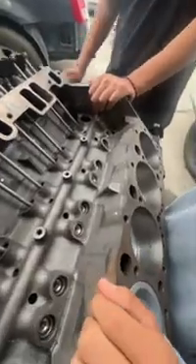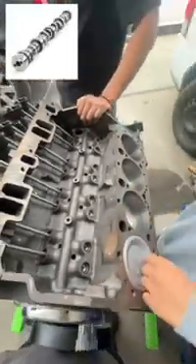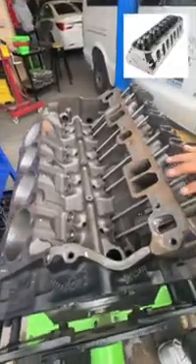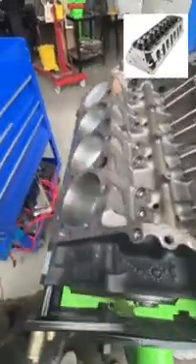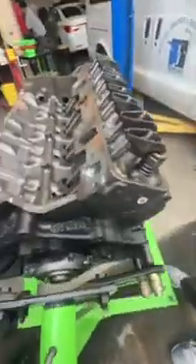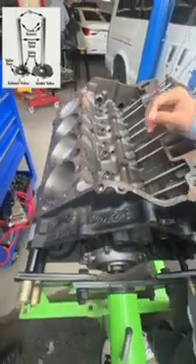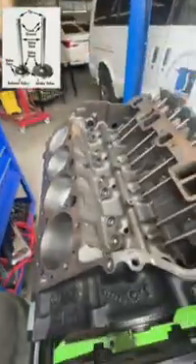Then we have the camshaft, which has lobes that push on the lifters to open or close the valves at the right time. Then we have the cylinder heads. The cylinder heads sit on the top of the cylinders, holding the valves, spark plugs, and combustion chambers all together. Then we have the intake valves. The intake valves let air in, and then the exhaust valves let all the gases out.